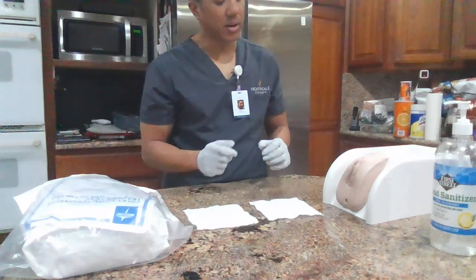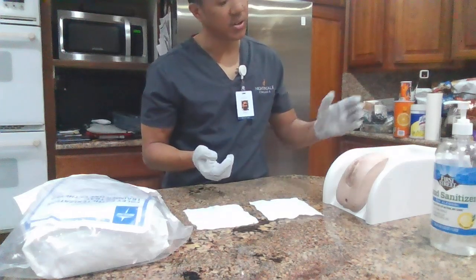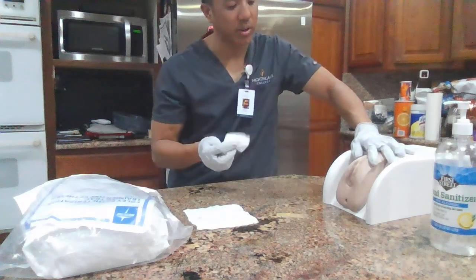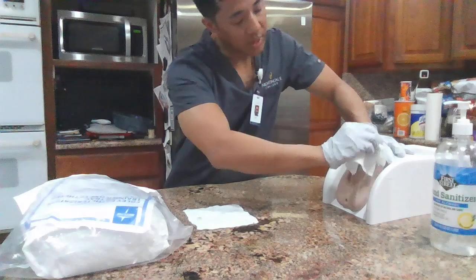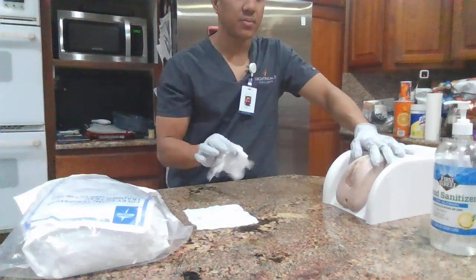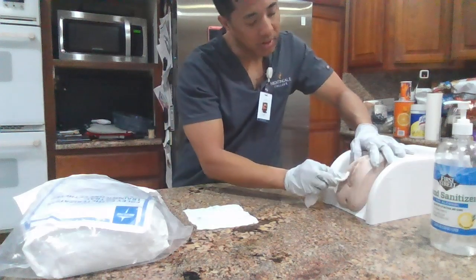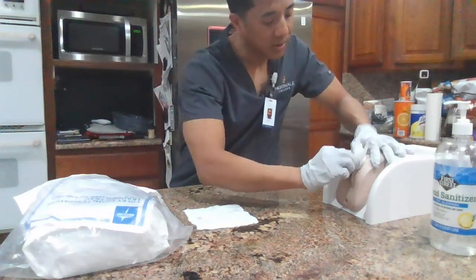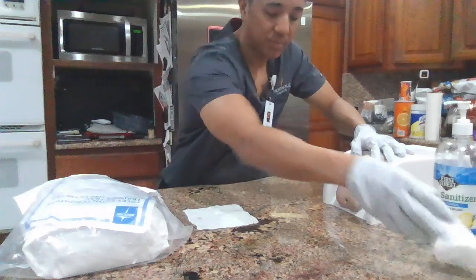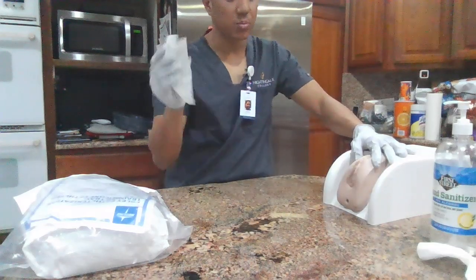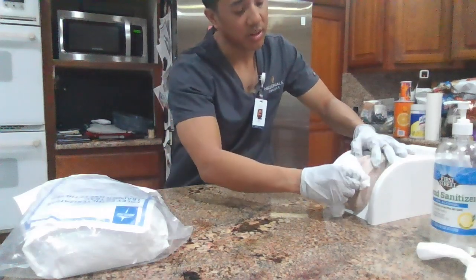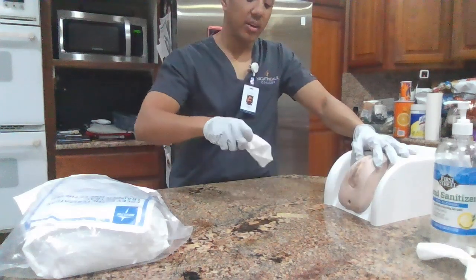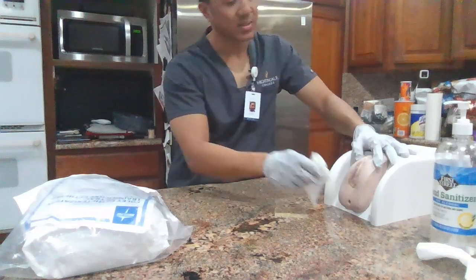So, all right, Mrs. Smith, first of all, I'm going to clean your area. You're going to feel my hand touching around your area right here. Okay, I'm going to take my first wet cloth and wipe from anterior to posterior, far side. And then I'm going to wipe anterior to posterior, near side. And then I'm going to wipe anterior to posterior, meatus. Then I'm going to dry using my dry cloth from anterior to posterior, far side, then anterior to posterior, near side, and then anterior to posterior, meatus.